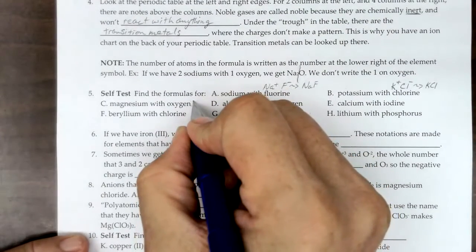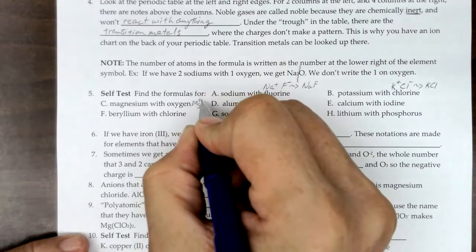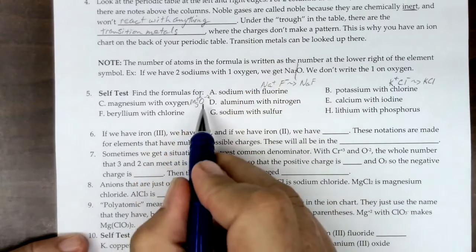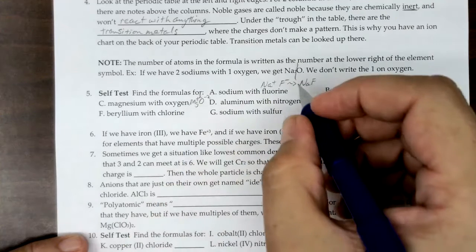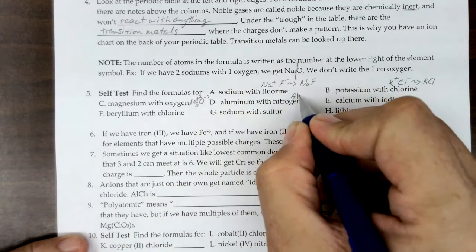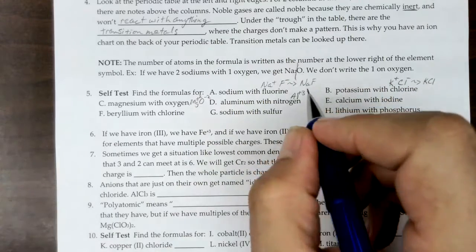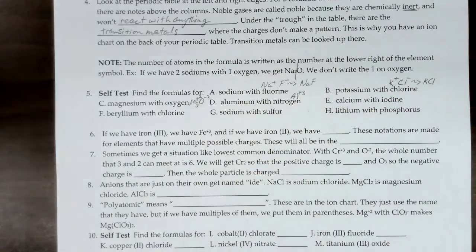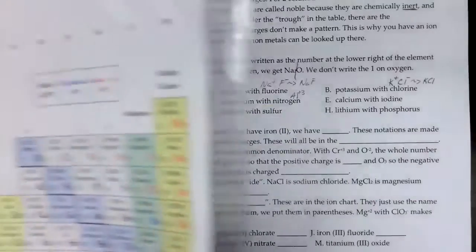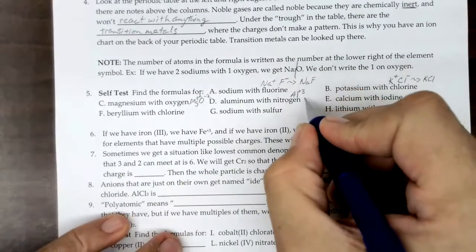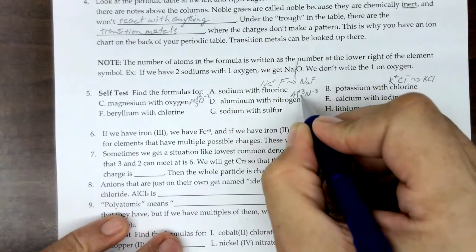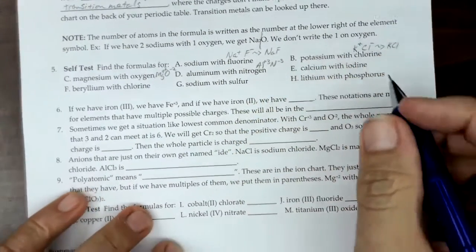So magnesium is a +2 and oxygen is a -2. That adds to 0 already, so that's fine. Aluminum with nitrogen: aluminum is, let's put it here, Al, and it's a +3. Look on the periodic table. It's in the +3 column here. And nitrogen is in the -3 column. That adds to 0, so let's just leave it. So one of these and one of those already adds to 0.